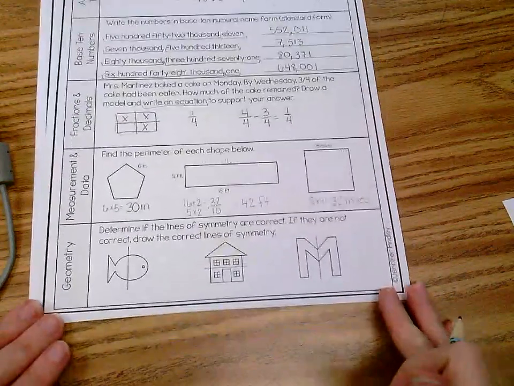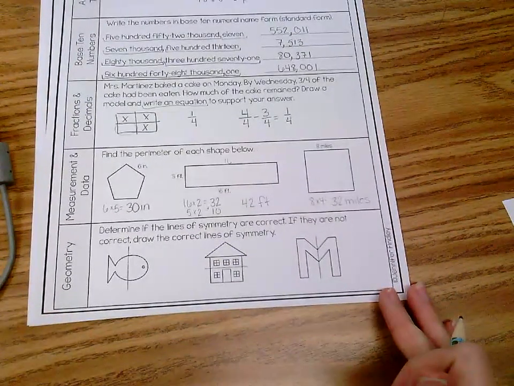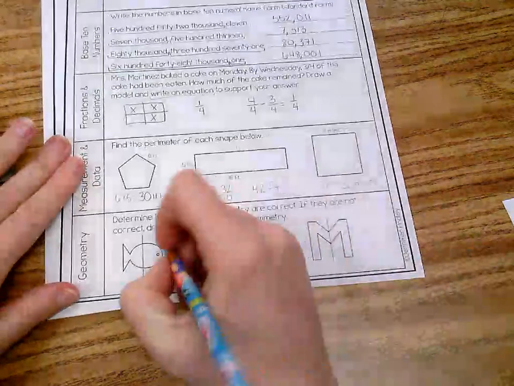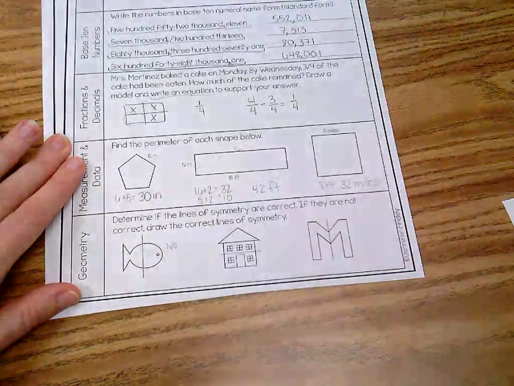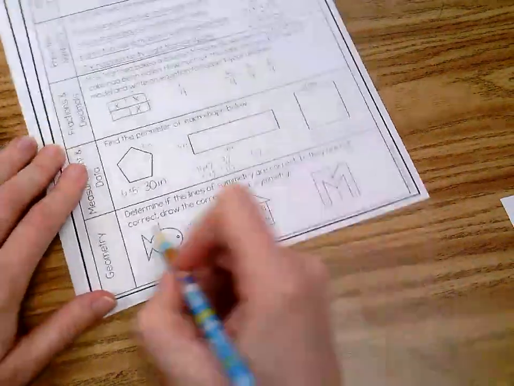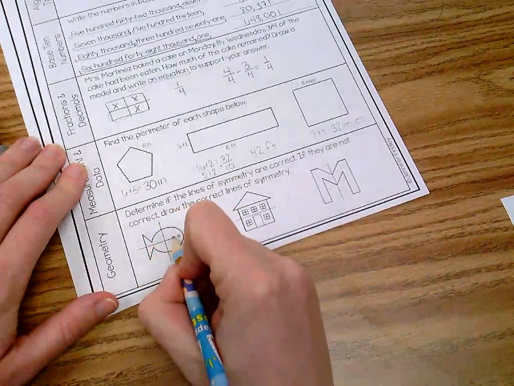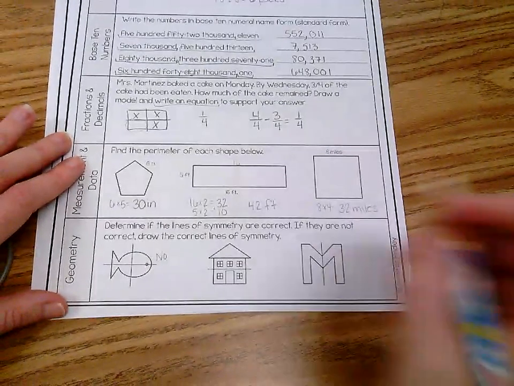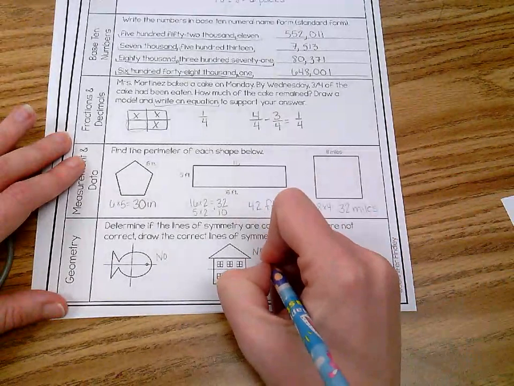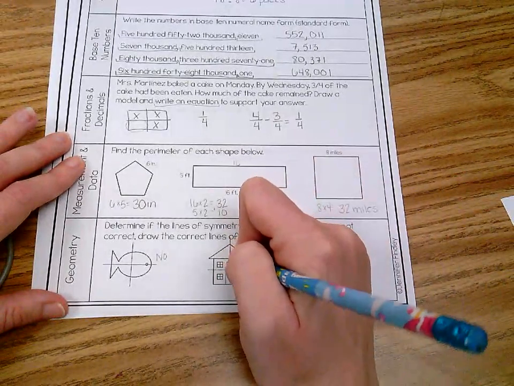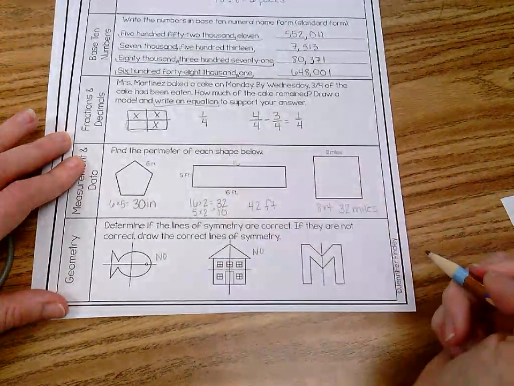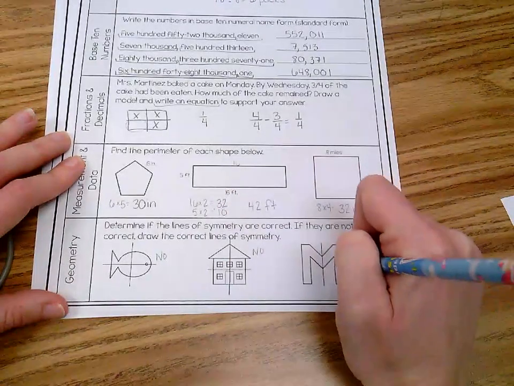Geometry, determine if the lines of symmetry are correct. If not, draw the correct one. So this one, it is not correct, because that does not fold over right. But if I draw the line this way, it is. Same with this one. This one is not correct. My line needs to go this way through my house. This one is correct.